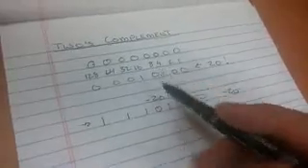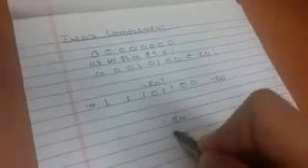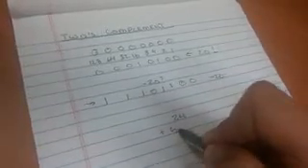So if you're familiar with how to do binary addition, say we wanted to add 24 plus negative 20.